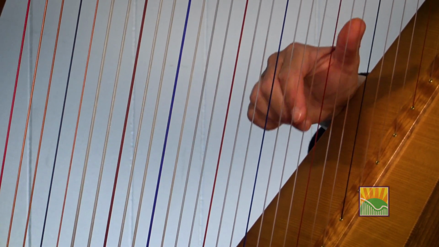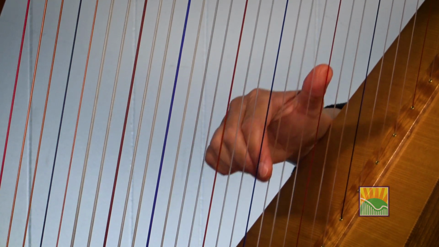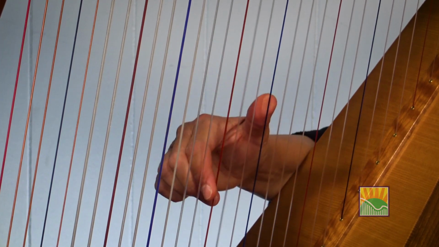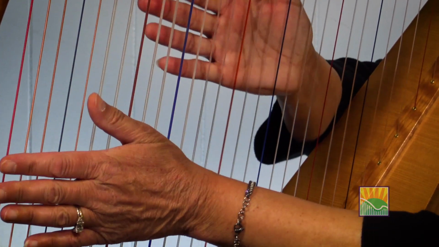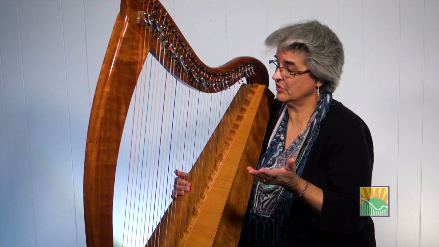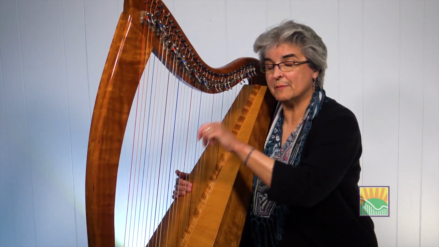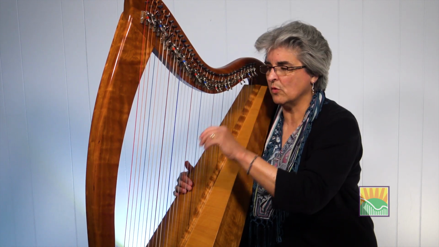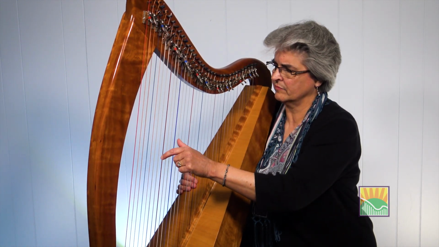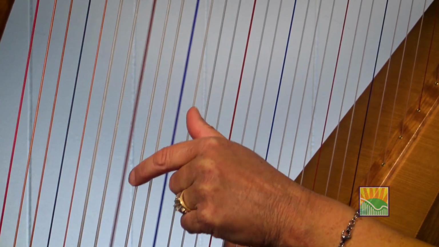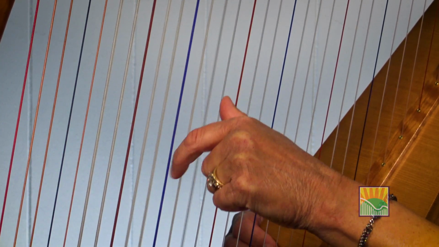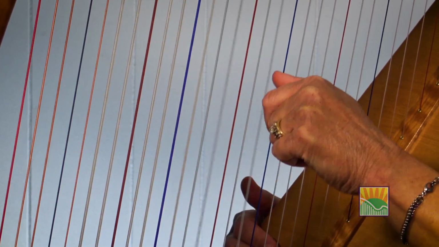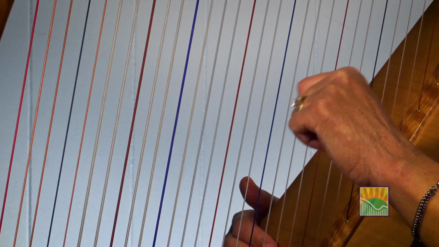And now back down. And we can do it with the left hand, just starting an octave lower, exactly the same thing. And think about taking your time because of those strings ringing, and we want to avoid buzzing if we can. And now back down.